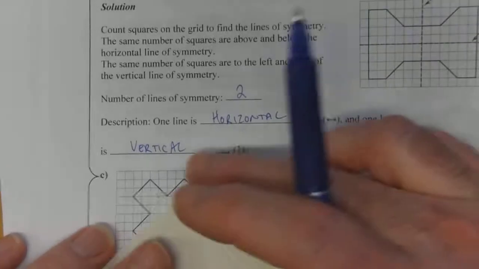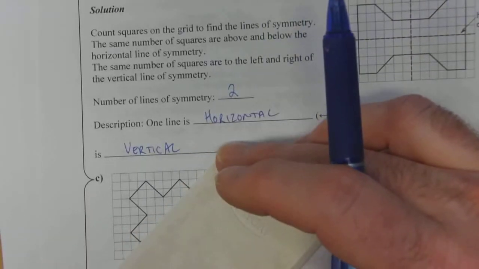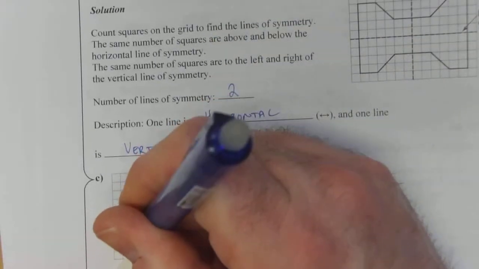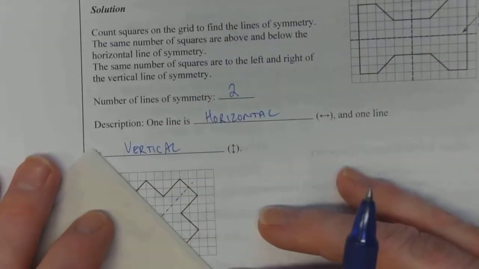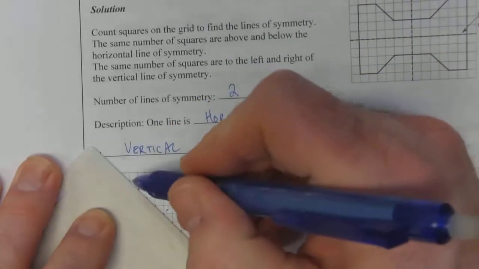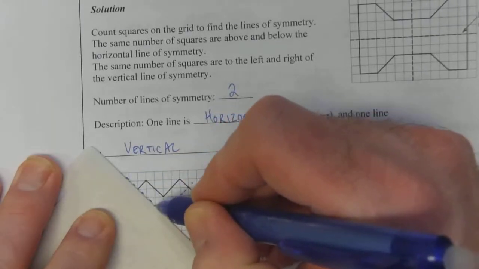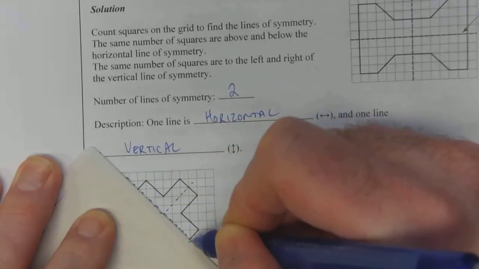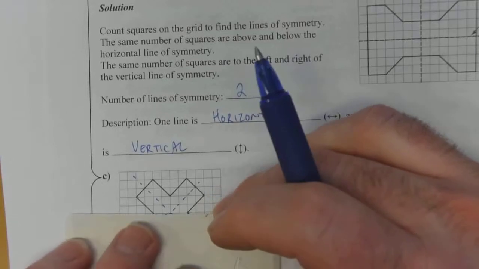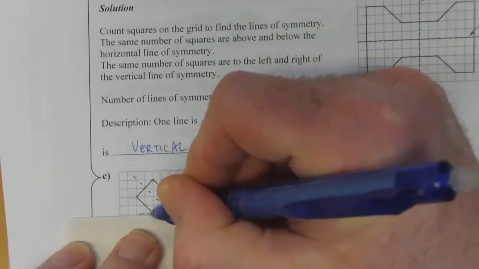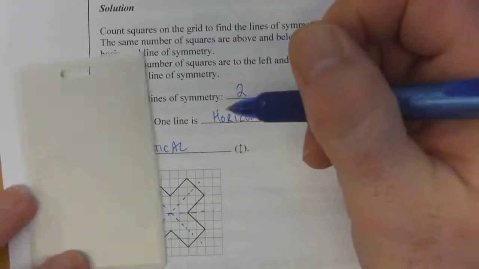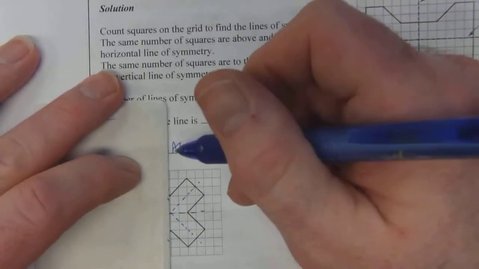So on the original shape, you can have a line here. You can have a line here. You can have another one across the middle, horizontally. And another one vertically.